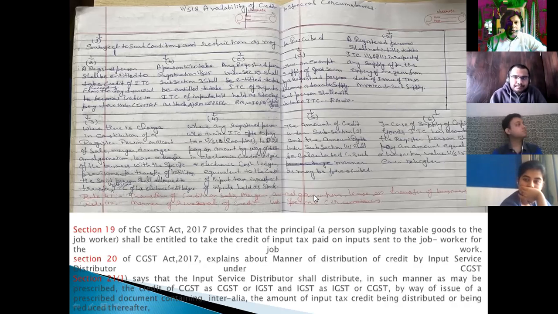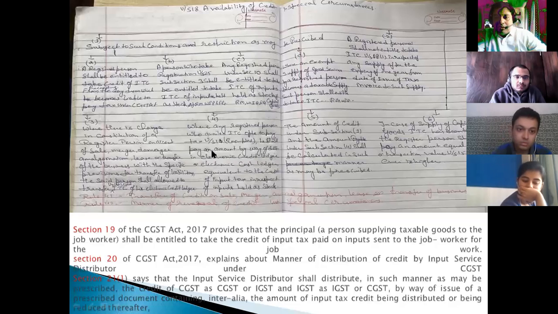So this is how sections 16 to 21 describe ITC, and 22 to 30 talk about registration, which we will learn in tomorrow's morning session.